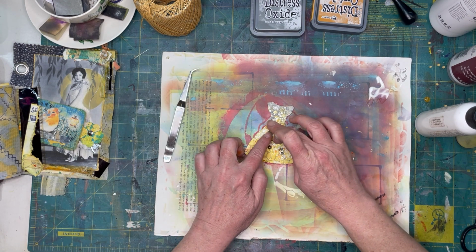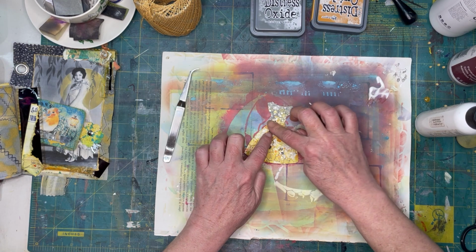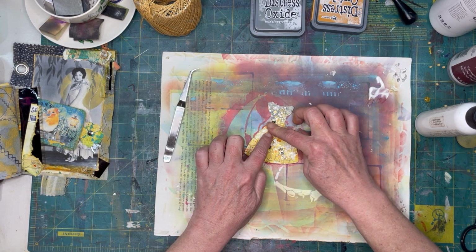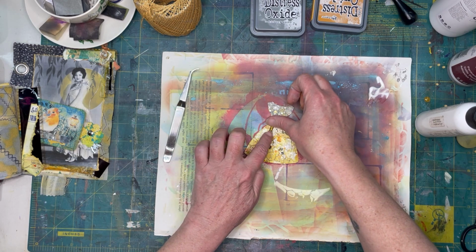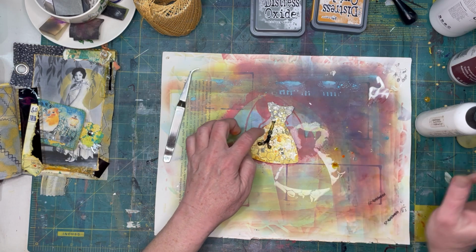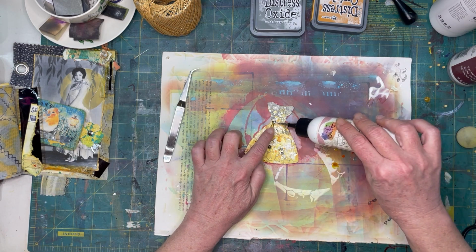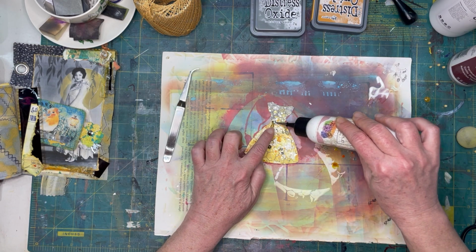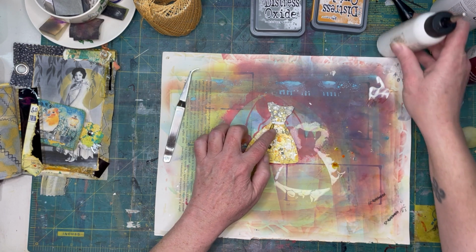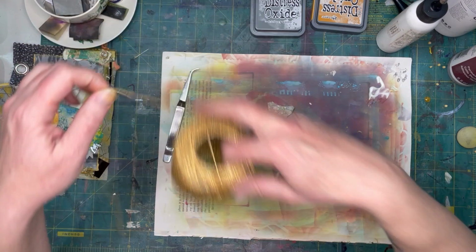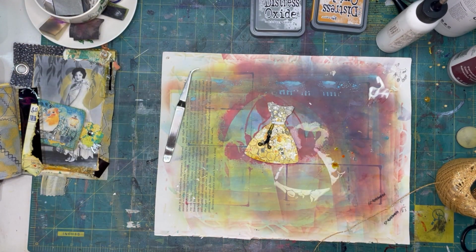Okay, no, it'll hold in a minute, I think. But I have to be patient. Just stay there. And then put some glue here because I had an idea. So I was having a little think, and I have some of this cord.